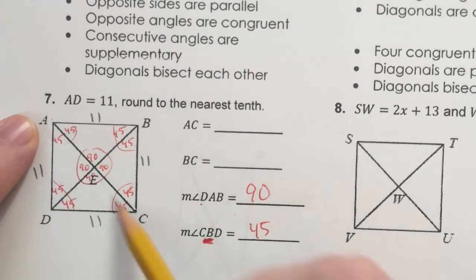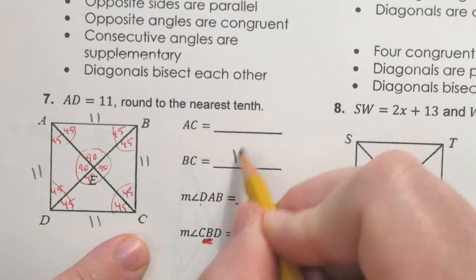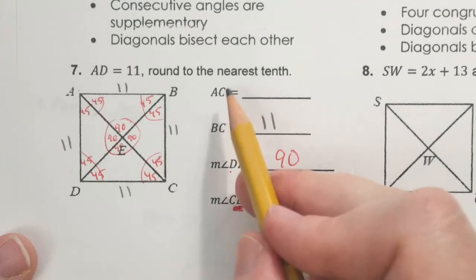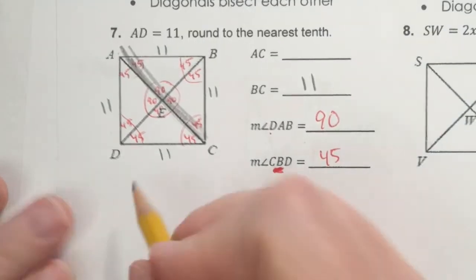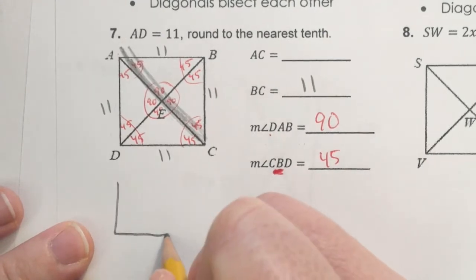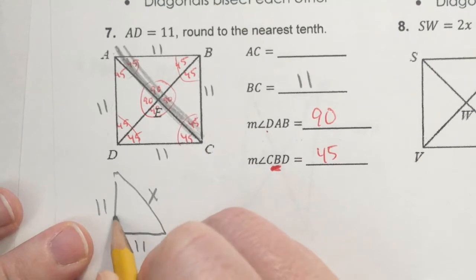Okay, so the angles are really fast. A to C, that's the whole shebang. Let's ignore that for a second. B to C, okay, that's an easy one. That's 11. Okay, so the only question is, what's A to C? So they want all of that. Okay, easiest thing to do, we have a right triangle. This is 11, that's 11, and I'm looking for this.